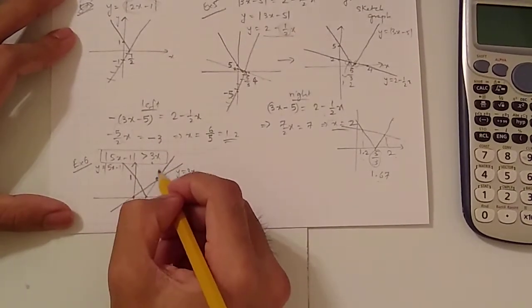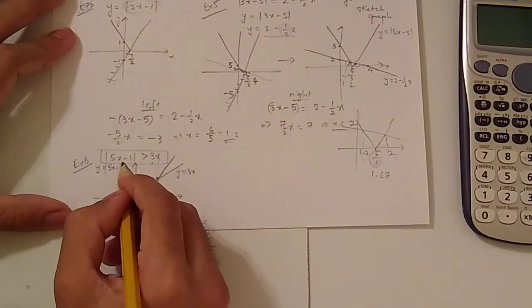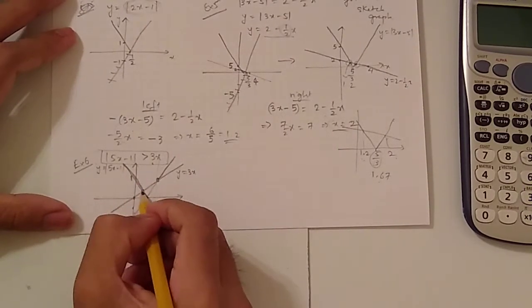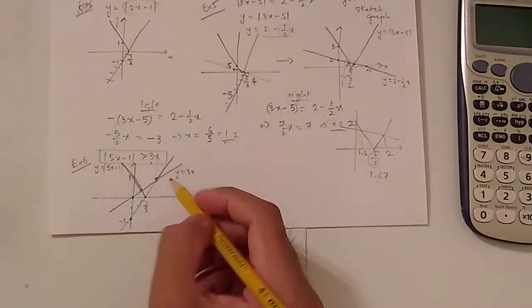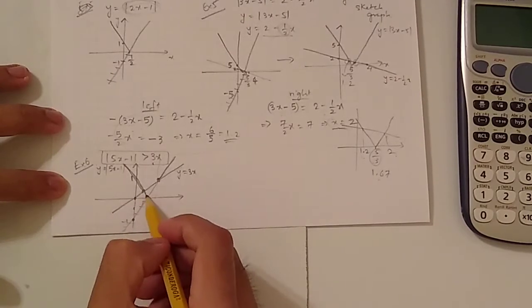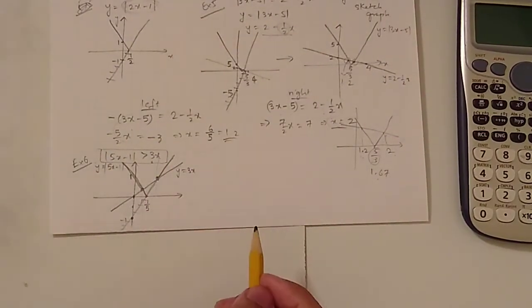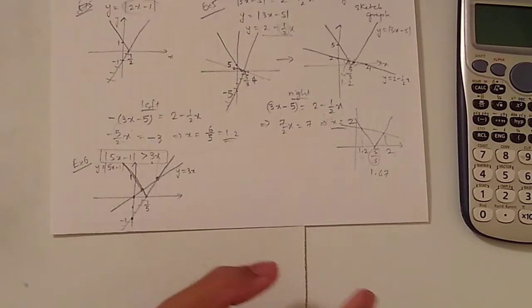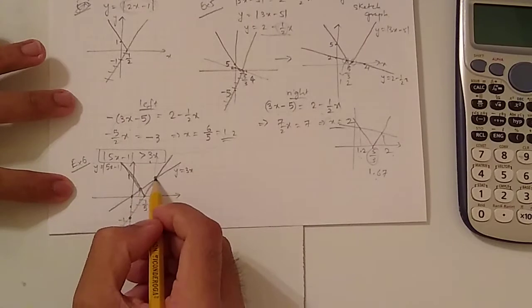This is the portion that you need, and also this is the portion you need, because over here also the modulus is above the 3x line. Over here the modulus is above the 3x line, and over here also. In this portion the modulus is below the 3x line. Now we have understood what you need to find. Let's continue finding the answer. You need to find this point and this point.